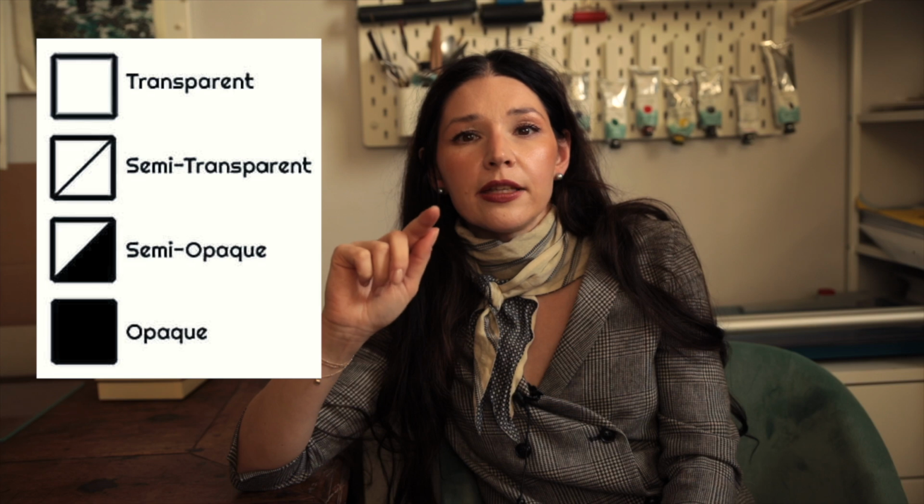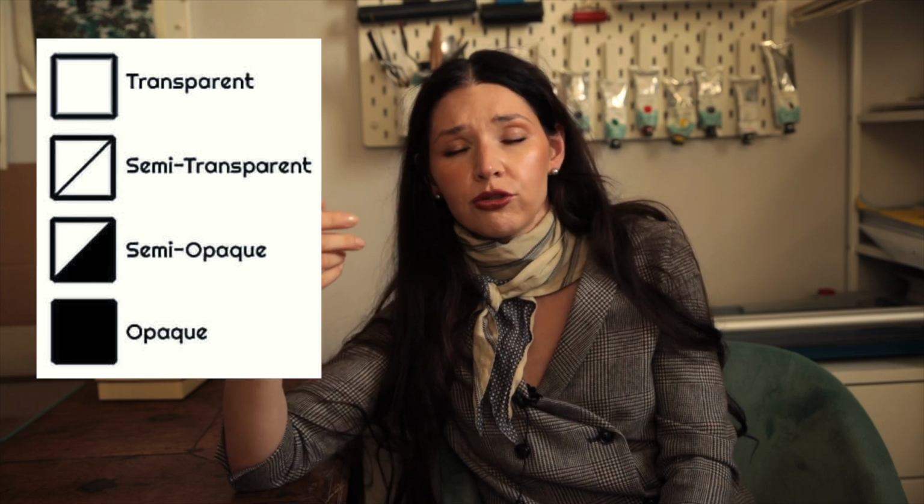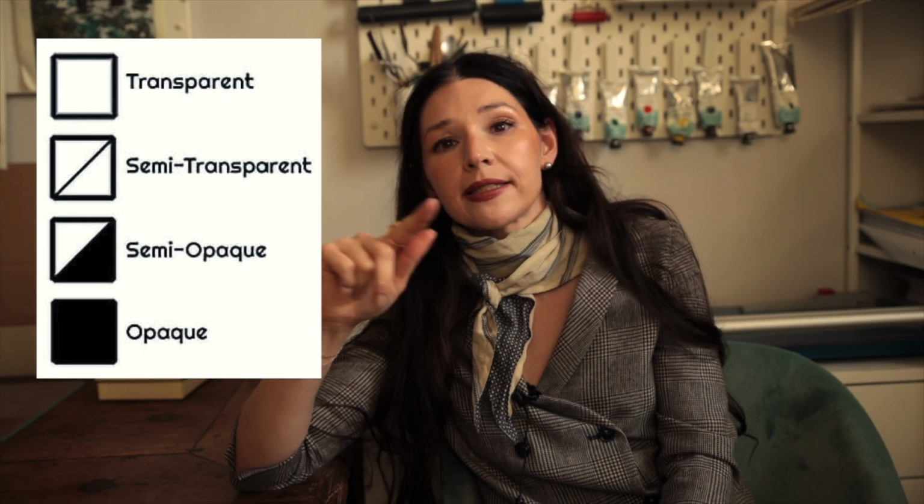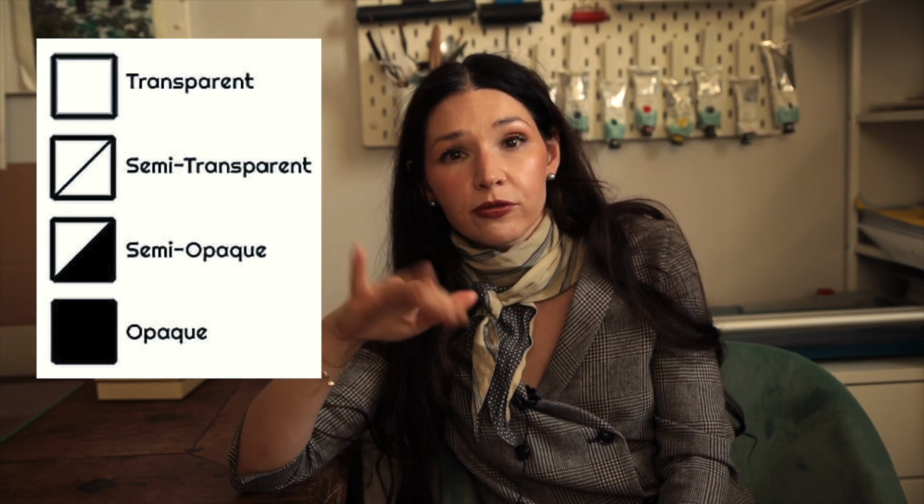Now, I don't know whether you've noticed, but generally on the oil tubes you have either on the front or on the back a little icon, which is more often than not a small square that is either full, so it's white or black, or it only has the outlines, or it is half filled in and half empty, right?